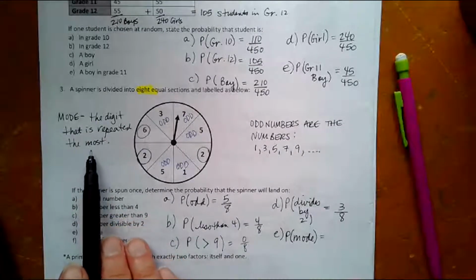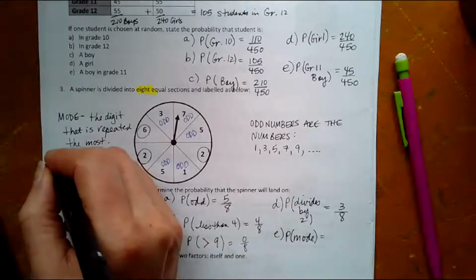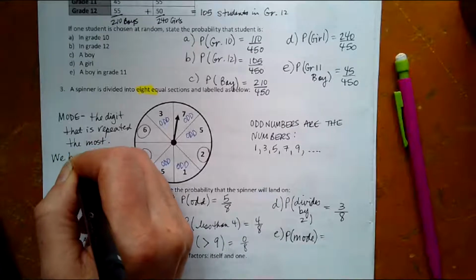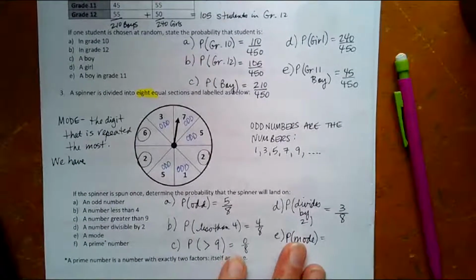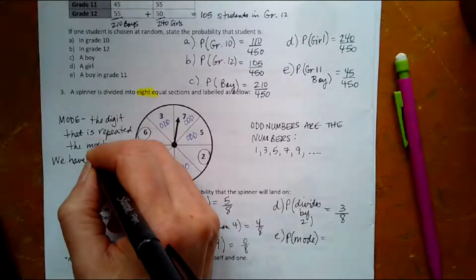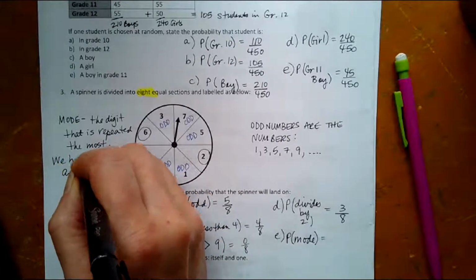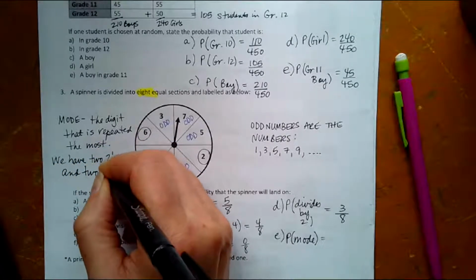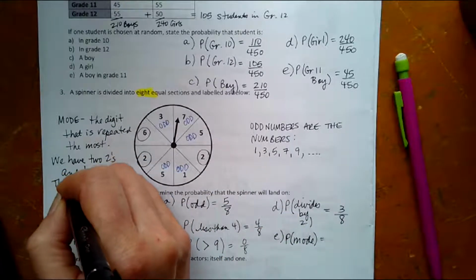Let me know if that's better, Cynthia. So the digit that is the most repeated. So we've got 2 2s and 2 5s. They are both modes then.